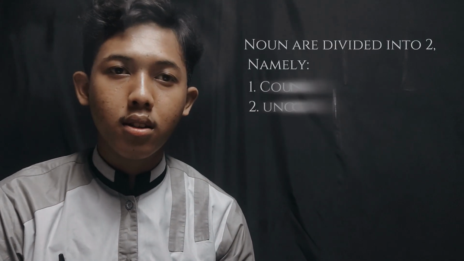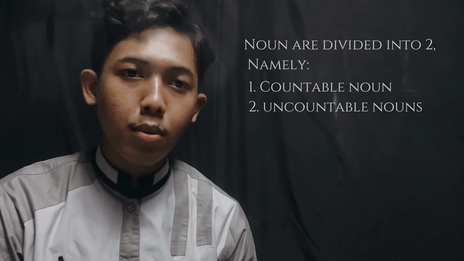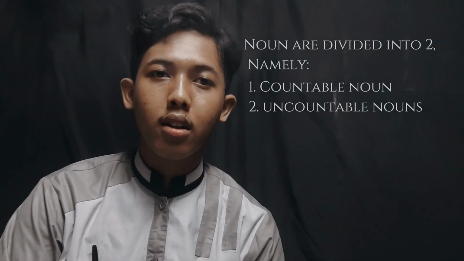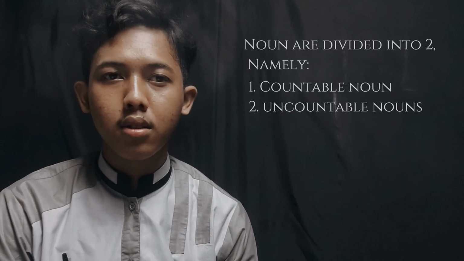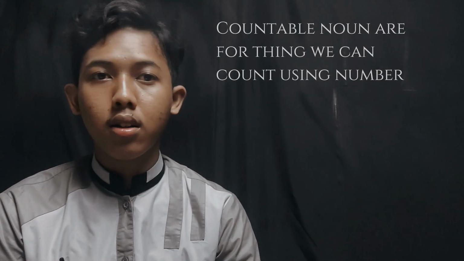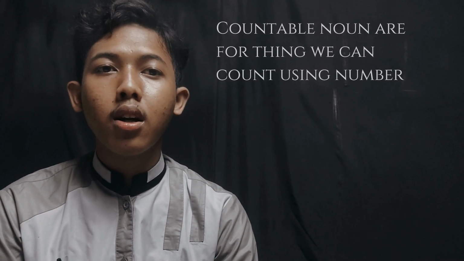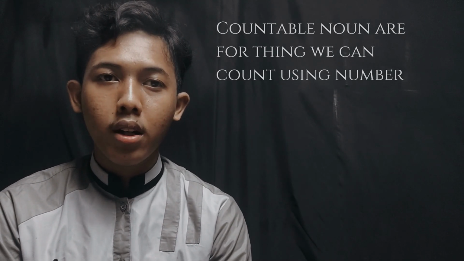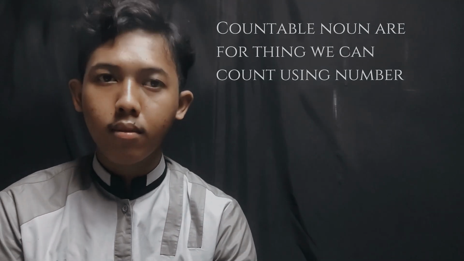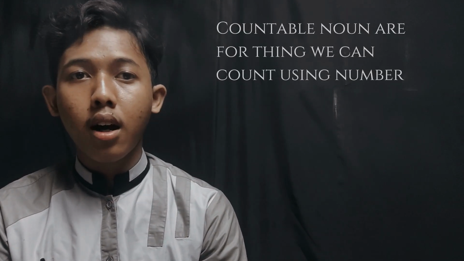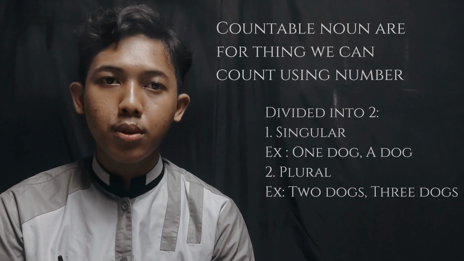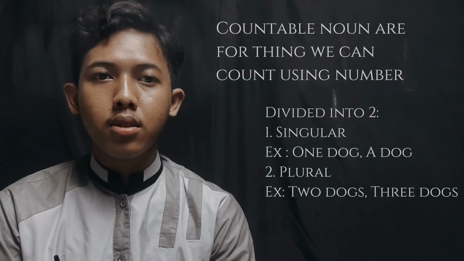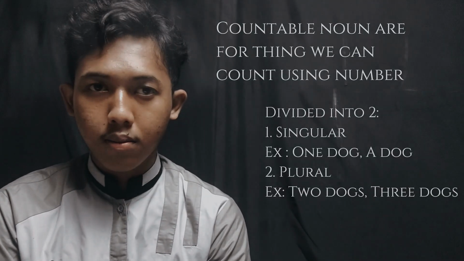Nouns are divided into two, namely countable nouns and uncountable nouns. Countable nouns are for things we can count using numbers. Countable nouns are divided into two: singular and plural.